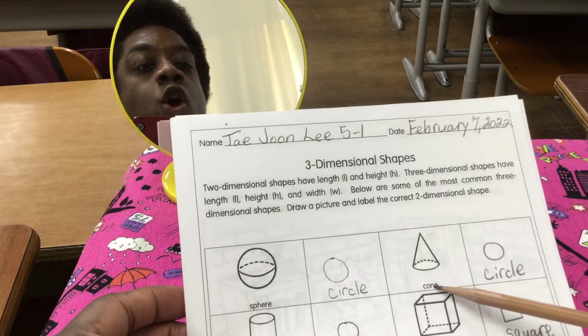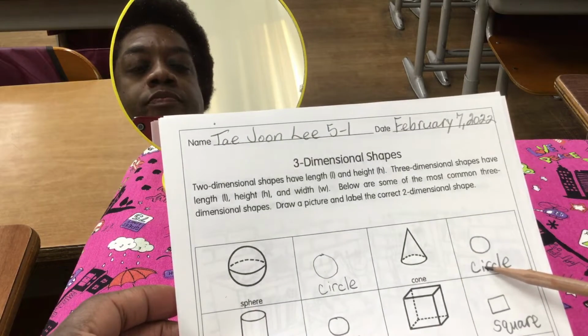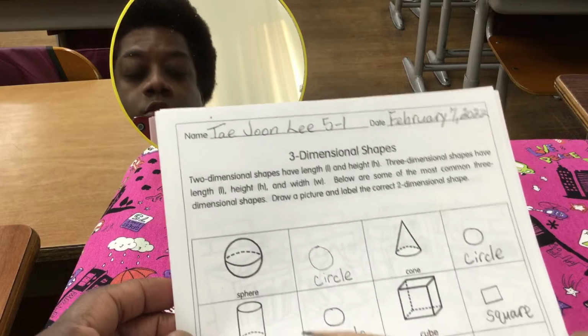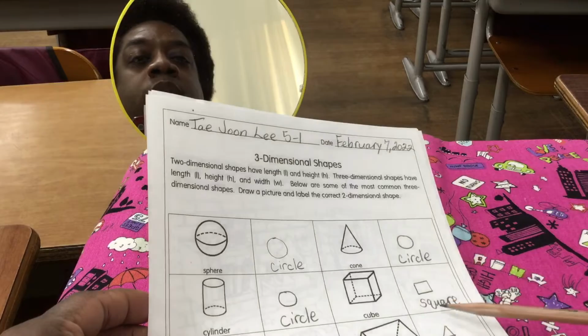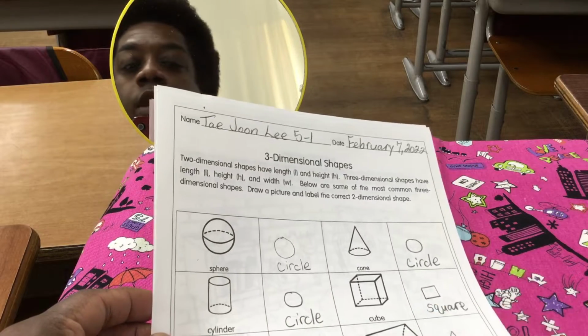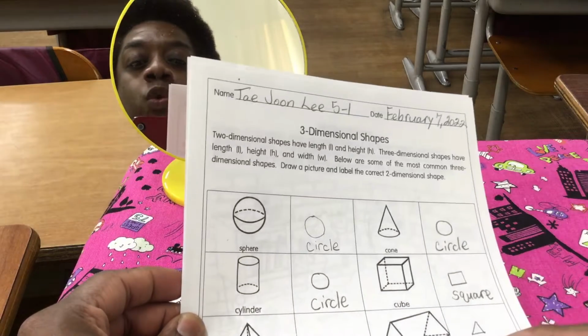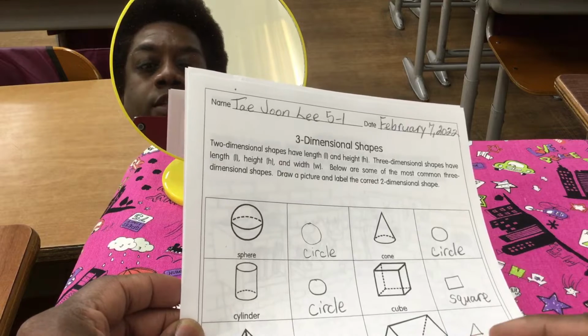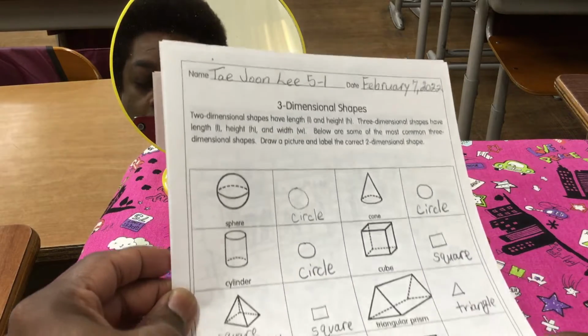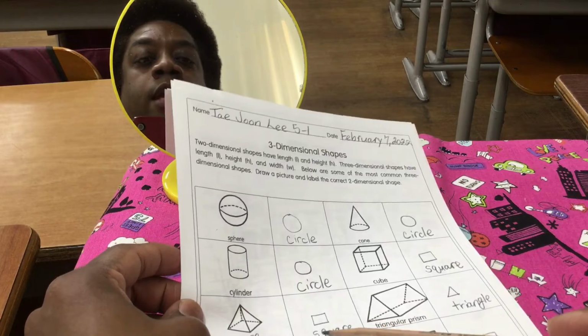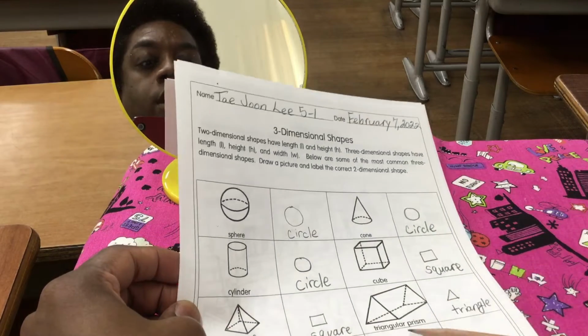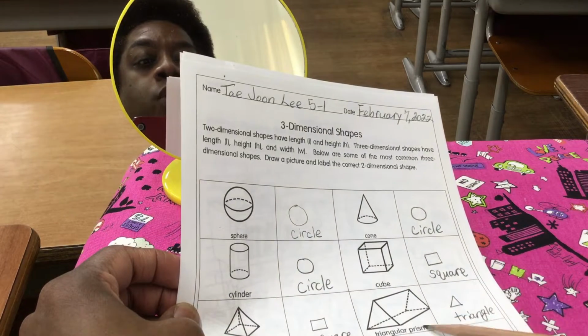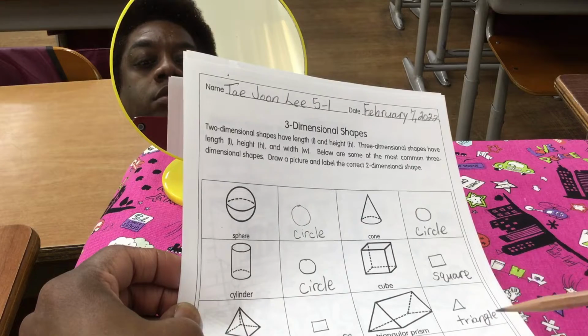From a cone, we get a circle. From a cylinder, we get a circle. From a cube, we get a square. This should be square pyramid, as a matter of fact. From a square pyramid, we should get a square. From the triangular prism, we get a triangle.